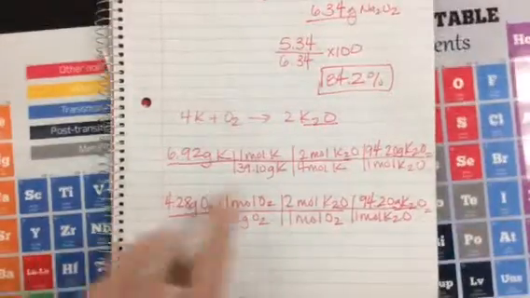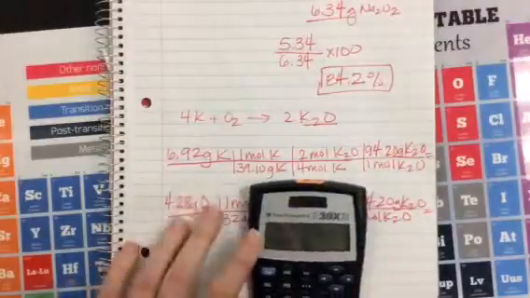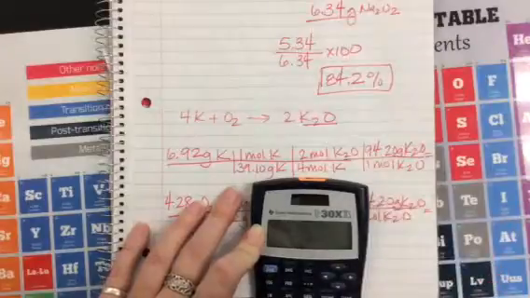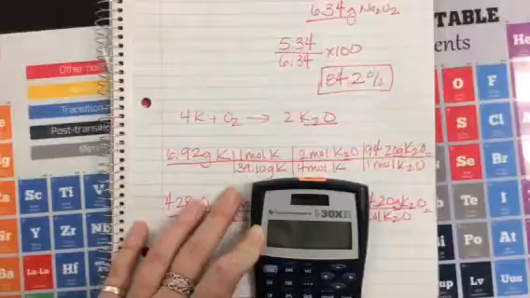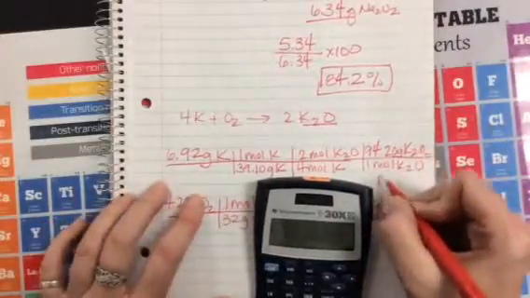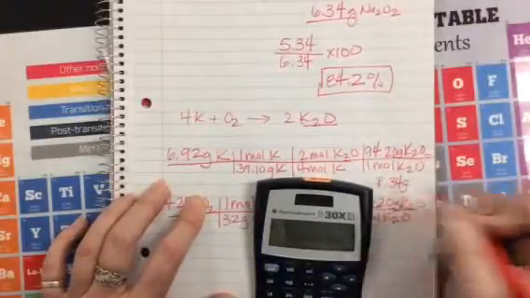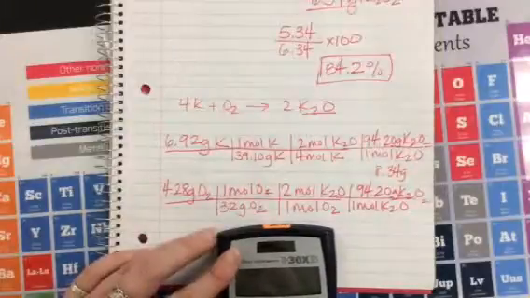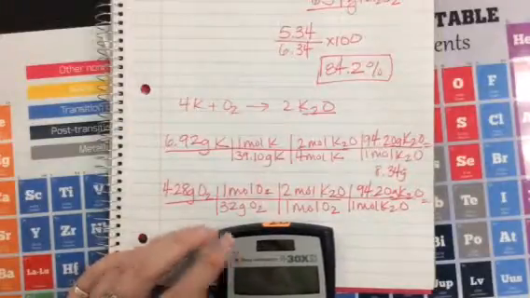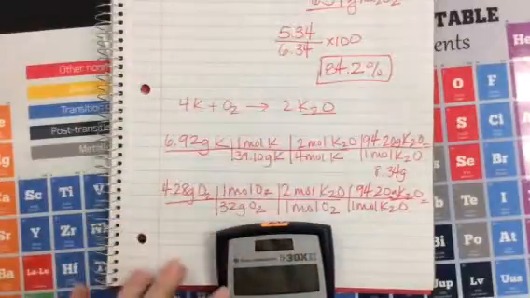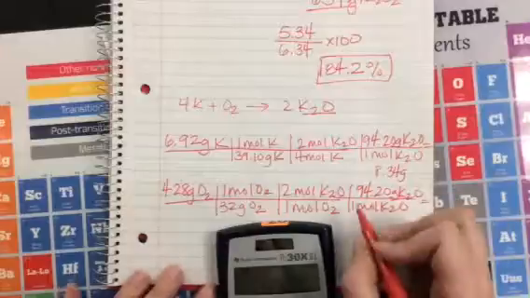So now I need 2 different answers. The top one, I take my 6.92 times 2 times 94.20 divided by 39.1 times 4. With 3 sig figs, you get 8.34 grams for that one. I'm going to do the same thing on the bottom one, 4.28 times 2 times 94.20 divided by 32.